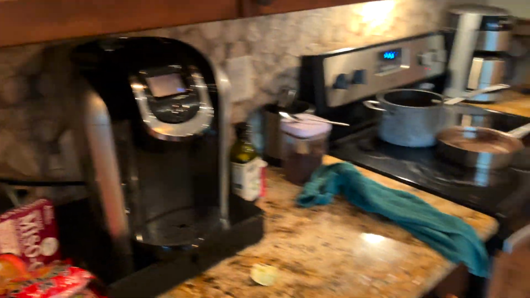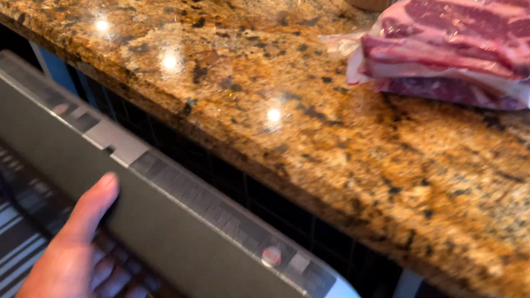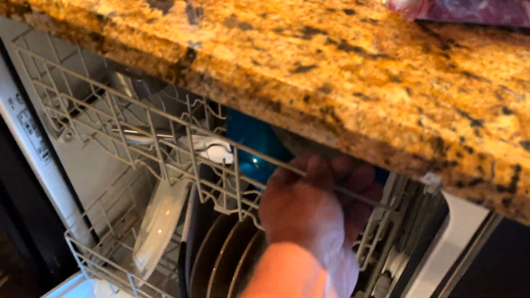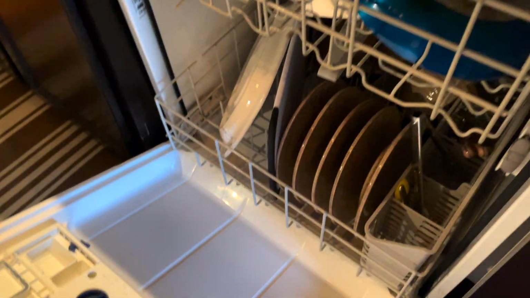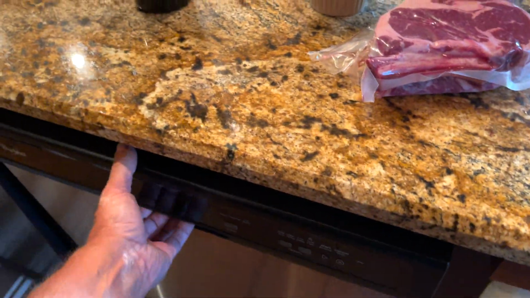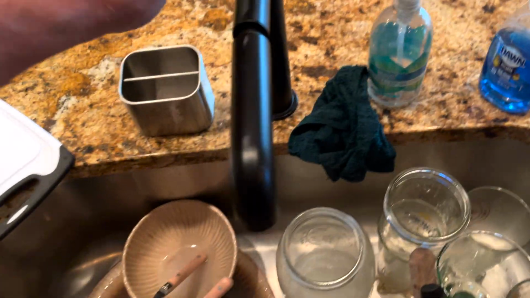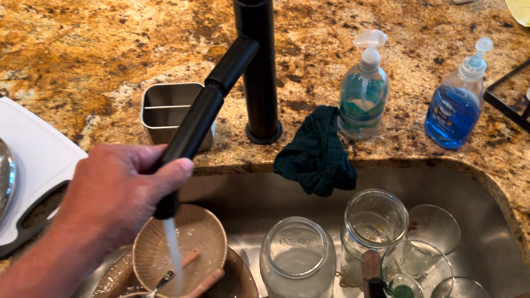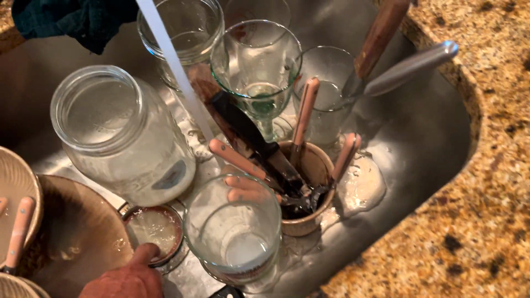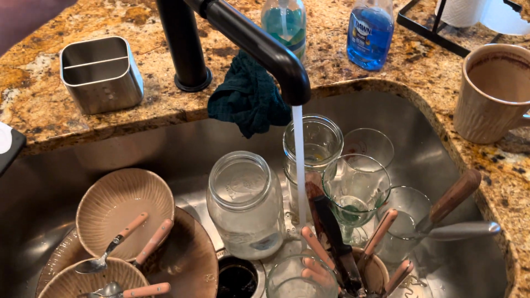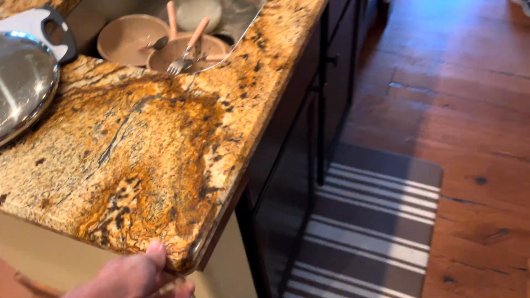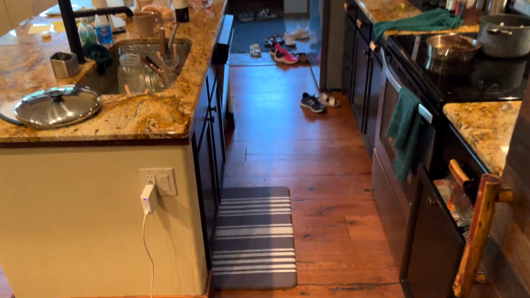GFCIs, they all test. All receptacles on all counters, even the island, have to be GFCI protected. And the dishwasher, I like to run a short cycle to see if it works, see if it leaks. Hot and cold water at the sink. And if the sink looks good, there's a garbage disposal. So I'll take a look at that, look for leaks at the pipe and the hose and electric lines and everything like that. And the island has to be secured.